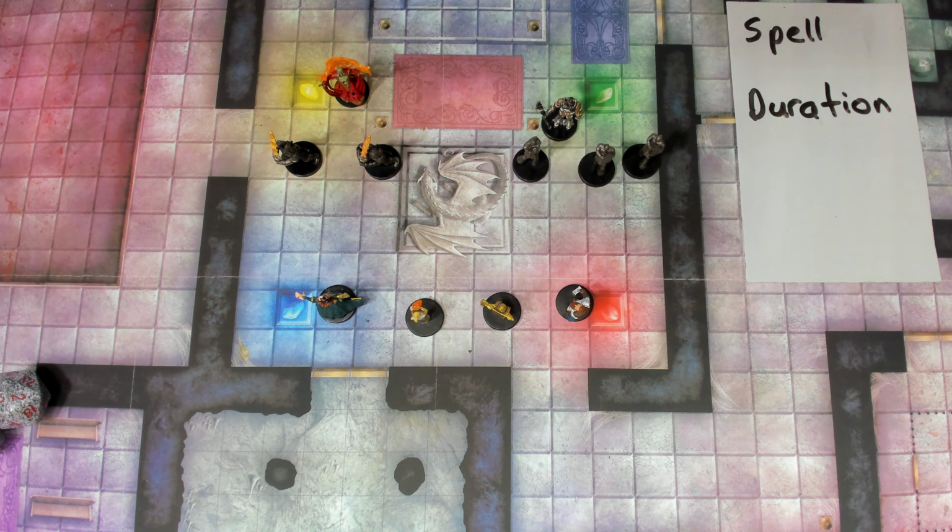All right, okay, so BECMI, Dungeons and Dragons, basic D&D, spell duration. How does this work? Well, a spell's duration is the length of time that the spell effect will persist, how long it will last. When you create the spell, there's a length of time it will last. So spell durations are broken up into a couple of different types. One is a round, which is 10 seconds. You then have a turn. Now a turn is very different again. That is actually 10 minutes.